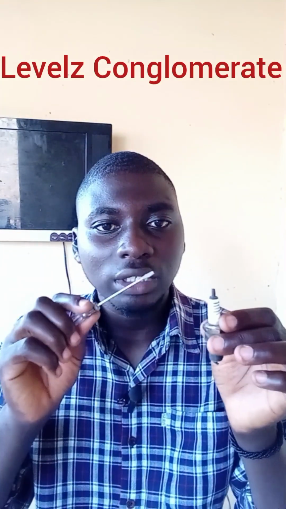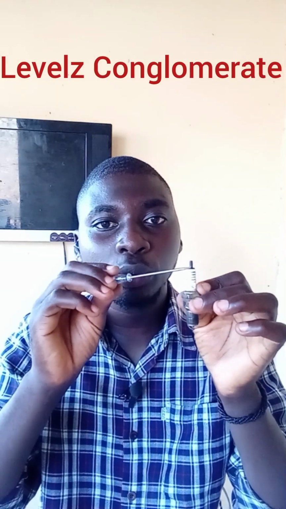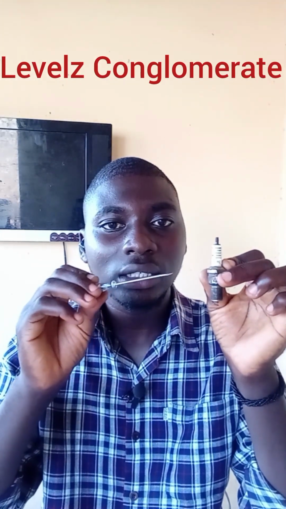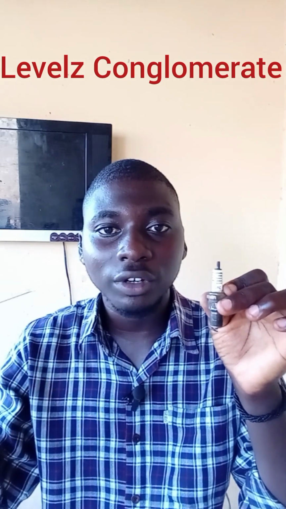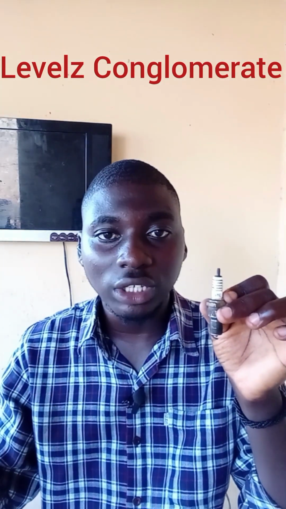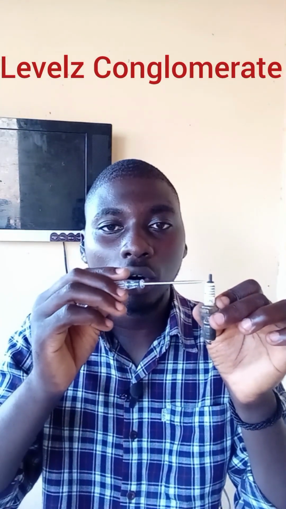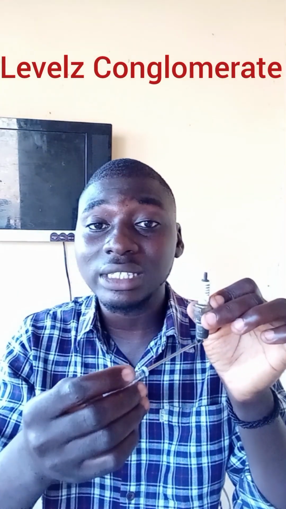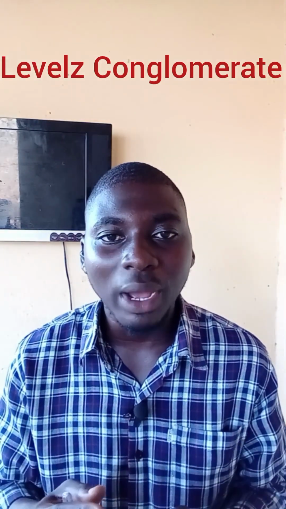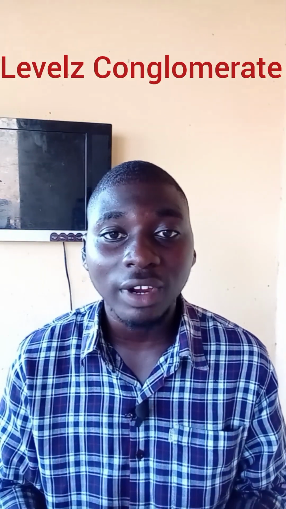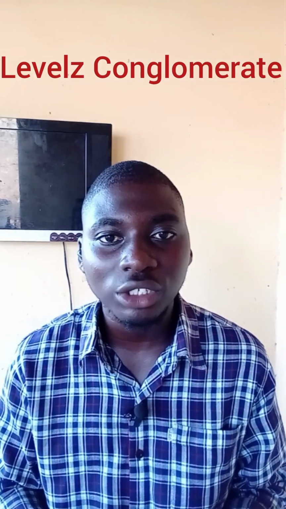So the terminal is responsible for collecting electric current from the ignition of every vehicle or engine, as the case may be. It collects the current through the terminal and passes it down to the electrode, to the center. So I hope you understand the four parts of a spark plug. Right? Was I very clear on that? Please let me know in the comment section.